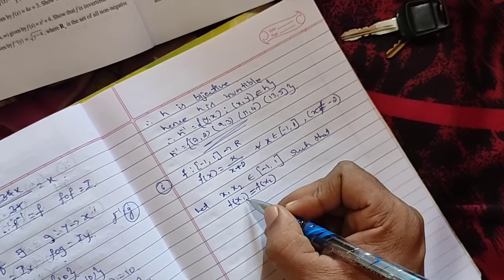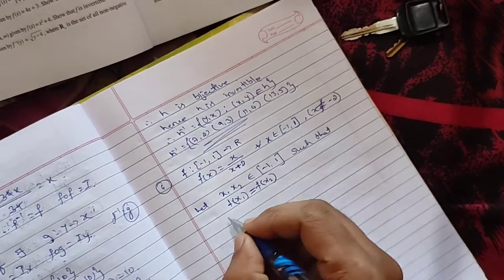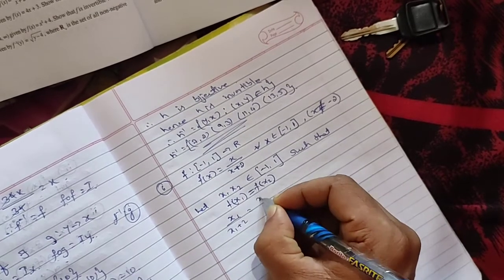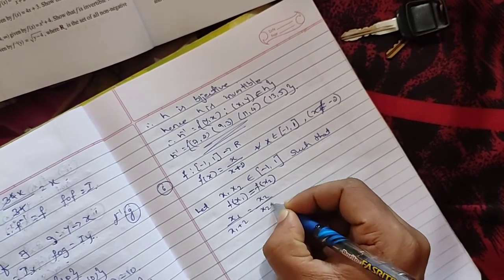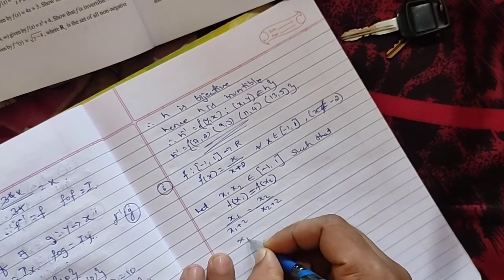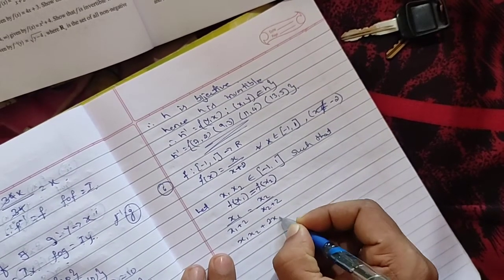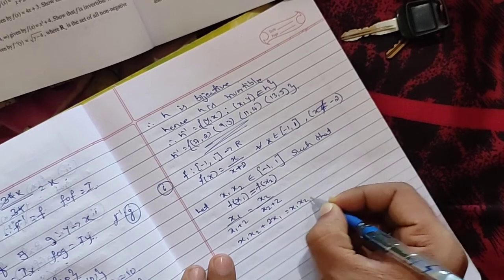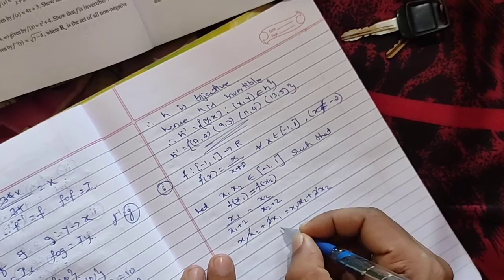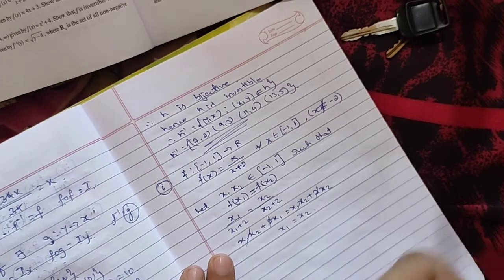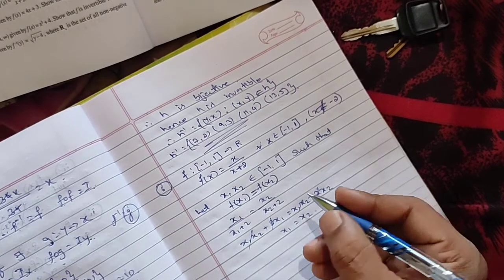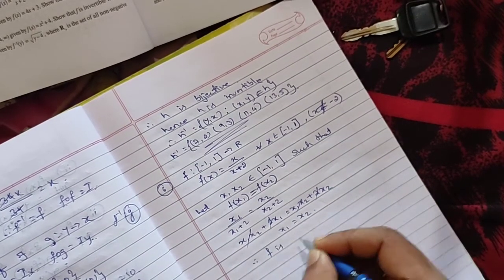f(x1) equals f(x2). f(x1) means x1 divided by x1 plus 2 equals x2 divided by x2 plus 2. This implies x1 x2 plus 2 x1 equals x1 x2 plus 2 x2. The x1 x2 terms get cancelled, the 2 gets cancelled, so x1 equals x2. If x1 equals x2, it is one-one or not? Yes, therefore f is one-one.